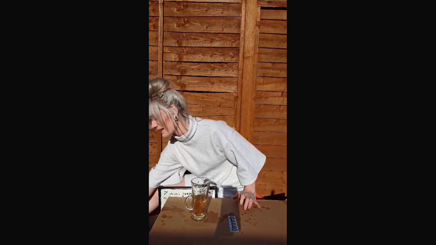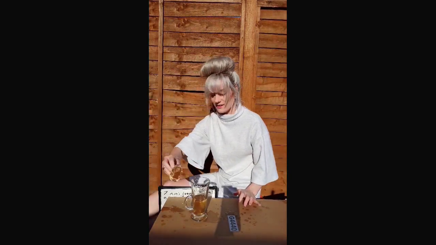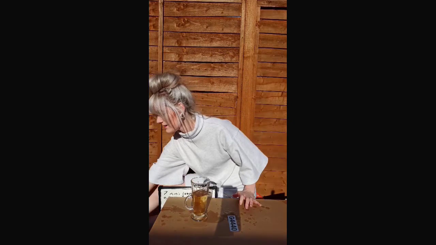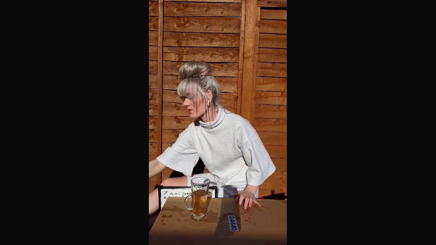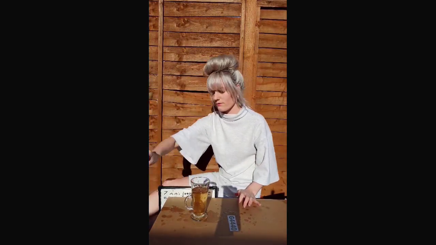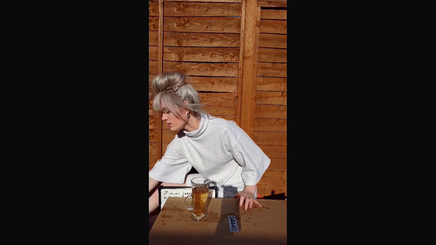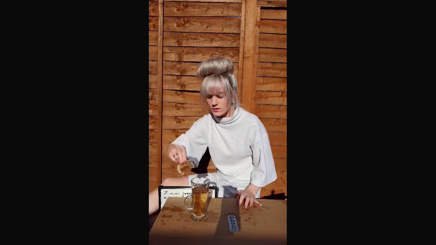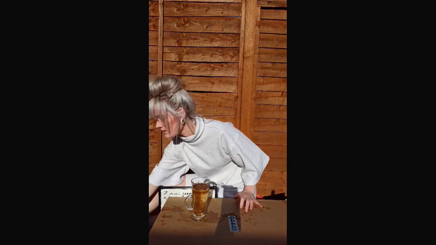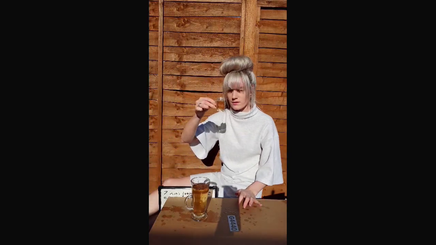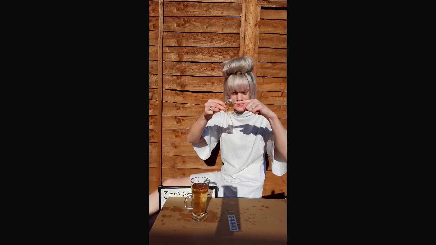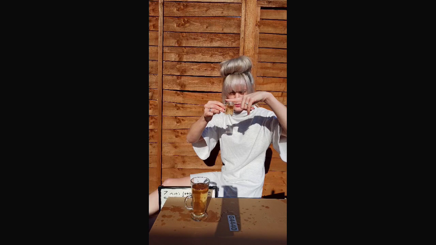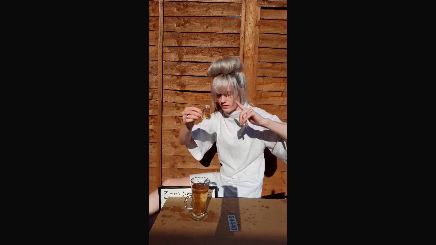It's filling up quite quickly. 3. 4. 5. Well, this one's not quite full. See, it's here. It needs to be right at the top to make sure they're full.